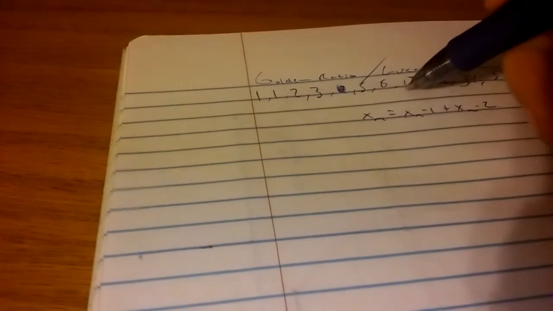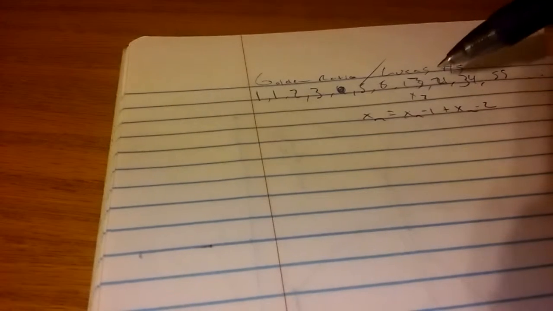So if we started here, this is x to the 1, 2, 3, 4, 5, 6, 7. So this is x in the 7th place. So minus 1 is this, minus 2 is this. So you add those two together. This one right here is x to the n minus 1, and this right here is x to the n minus 2. So you add those two together, you get x to the n, or to the 7.